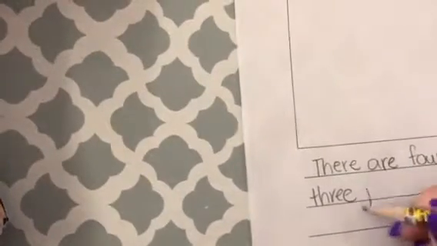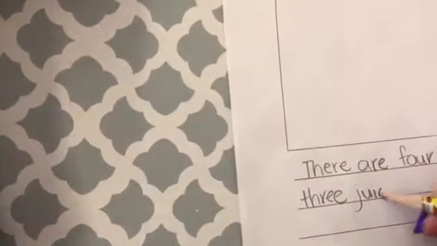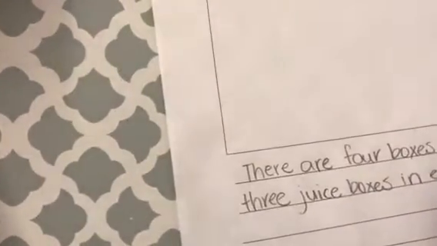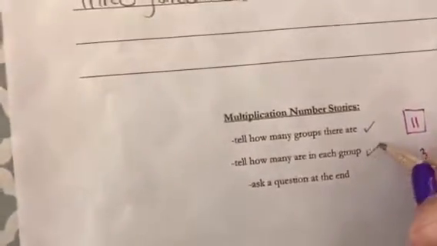Next, we want to tell how many are in each group. There are 3 juice boxes in each box. So by doing that, we've already done step 1 and step 2.